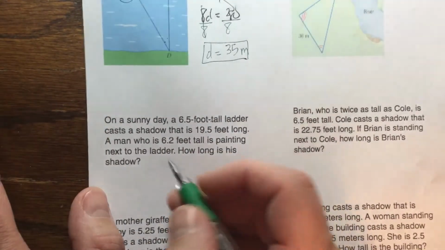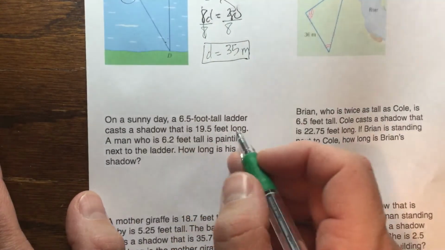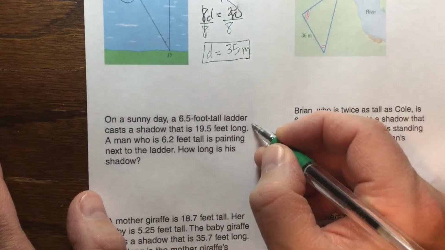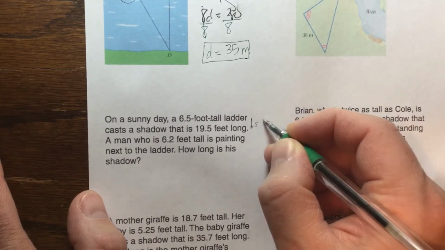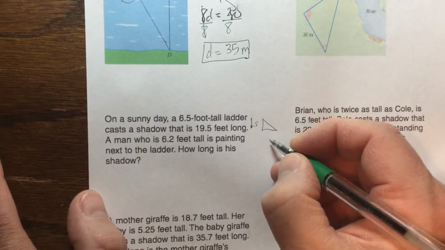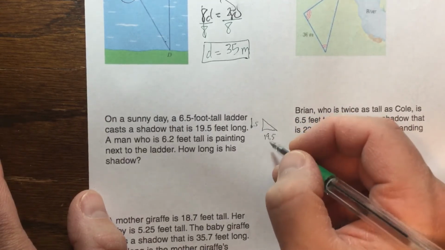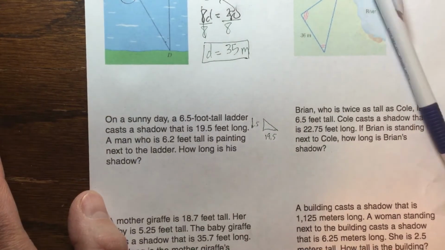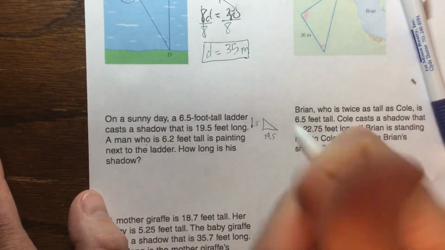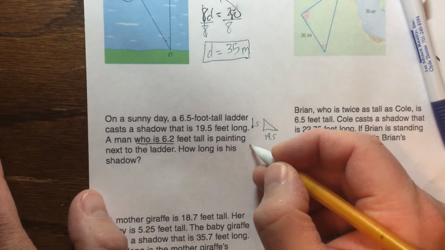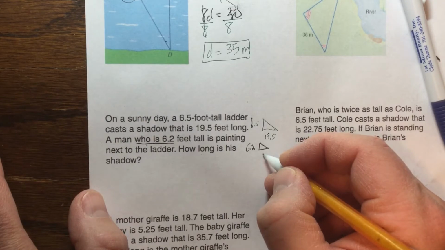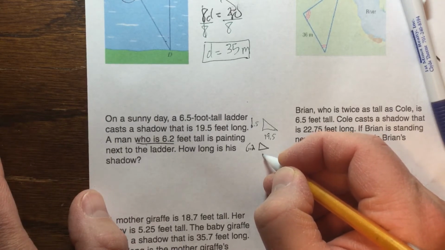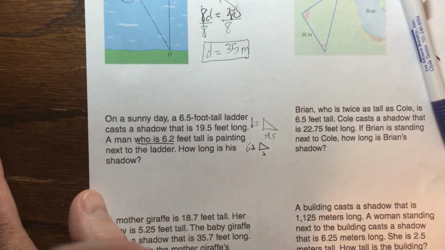On a sunny day, a 6.5 foot ladder casts a shadow that is 19.5 feet. So if you're wanting to come on over here and draw out a little triangle so you can label things, you could put that anywhere you wanted. Then we got a man who is 6 2/10 feet tall. Cast a shadow that is some unknown length. I'll be boring and put the letter X in. How long is his shadow?